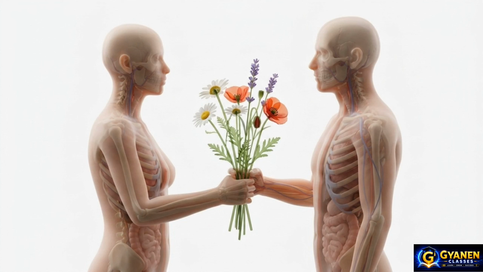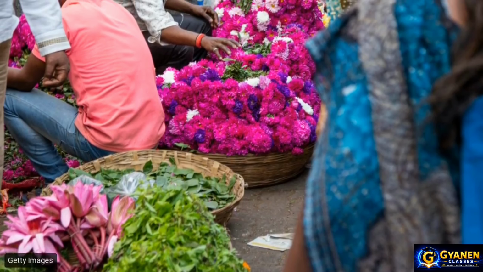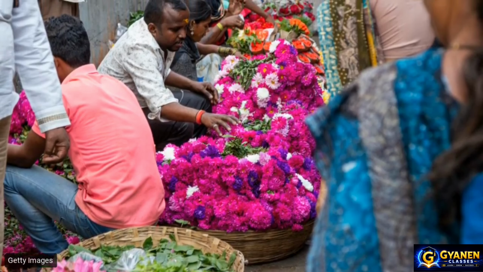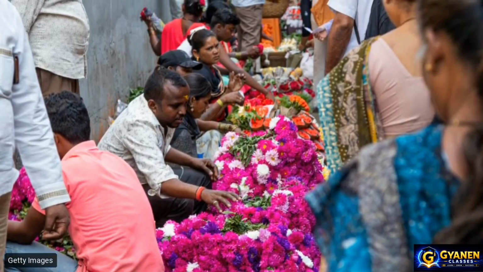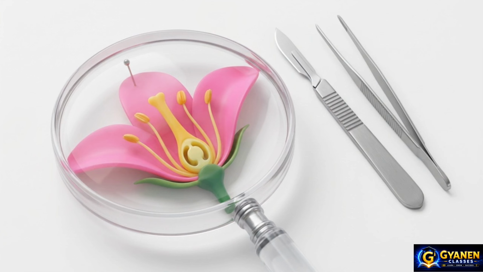For millennia, humans have cultivated an intimate relationship with flowers. We use them as objects of aesthetic, religious, and cultural value, exchanging them to convey love, grief, and celebration. But to a biologist, these structures serve a highly specific function.